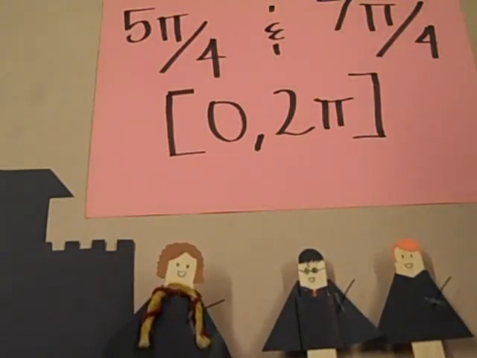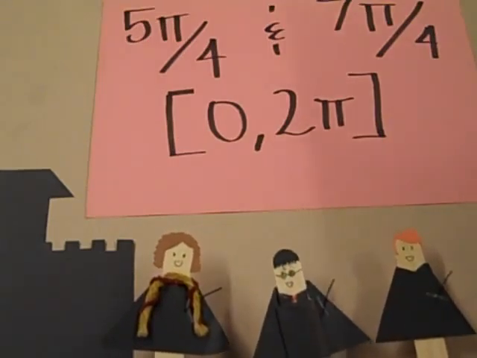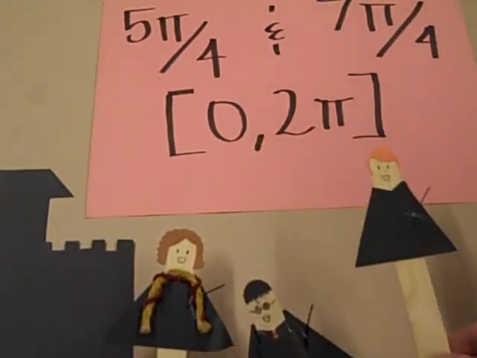I understand now, Hermione. Oh, me too. Solvio Trigius.